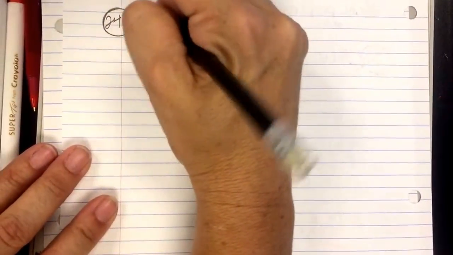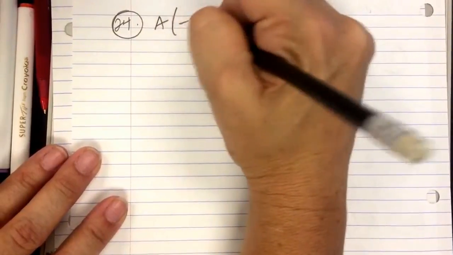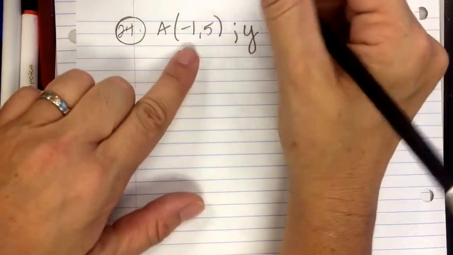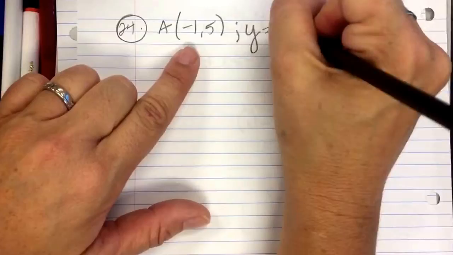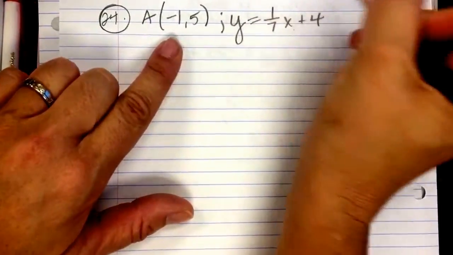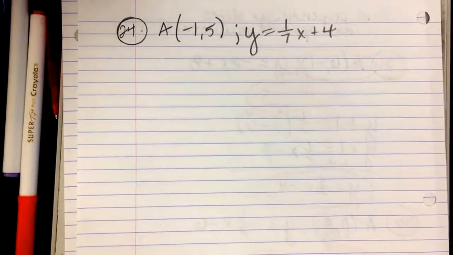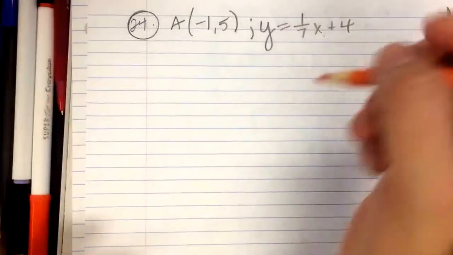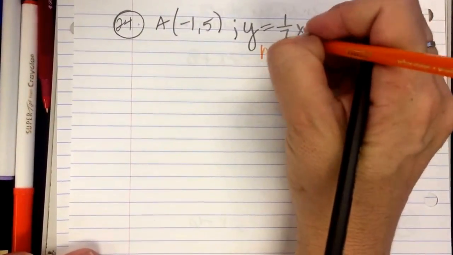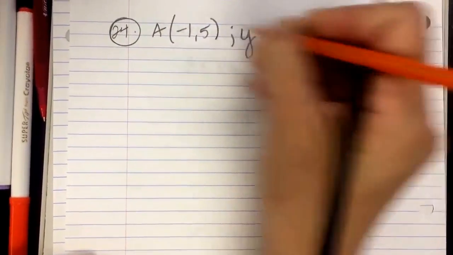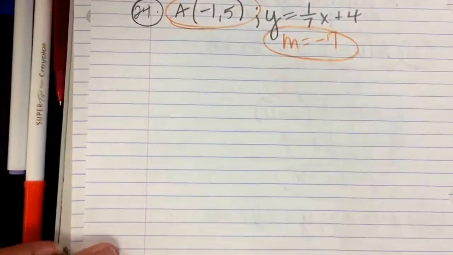Last problem in this group, 24. The point is -1, 5. It's got to be a line going through that perpendicular to y equals 1/7 x plus 4. So the slope of my new line has to be the opposite reciprocal of 1/7, which is going to be -7, and it's got to go through the point -1, 5.